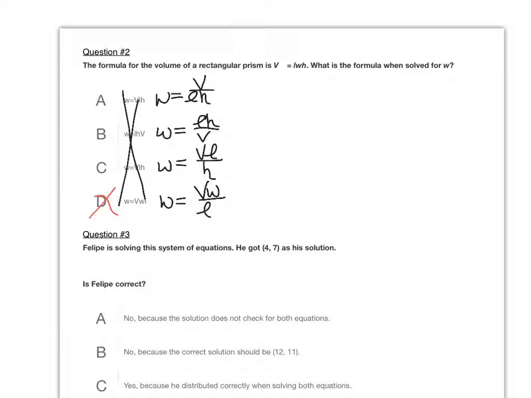So I'm going to look at the variable that I want to solve for, and I want to solve for the W right there. So look at what's happening to W.